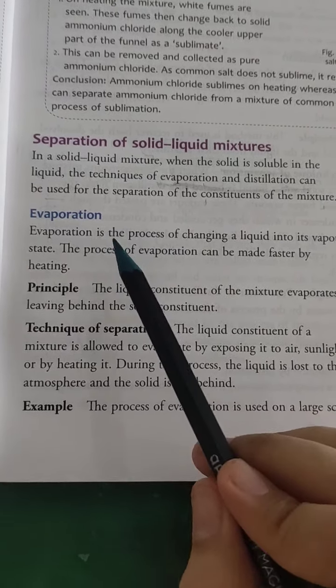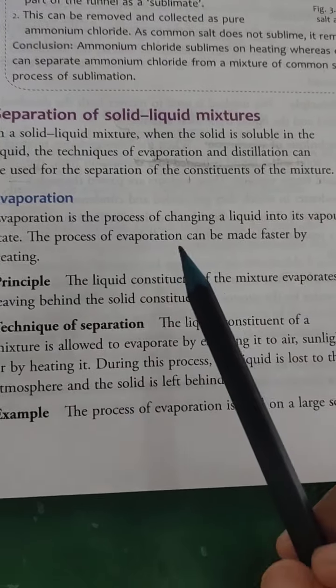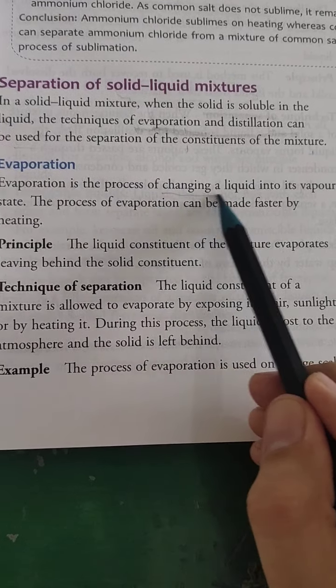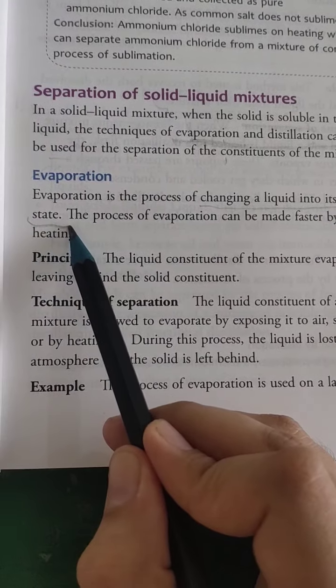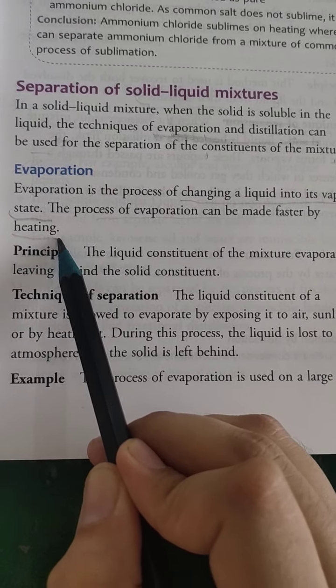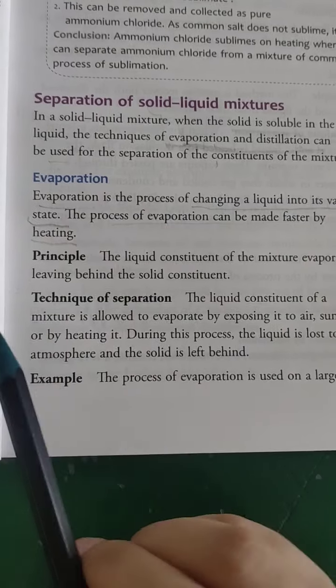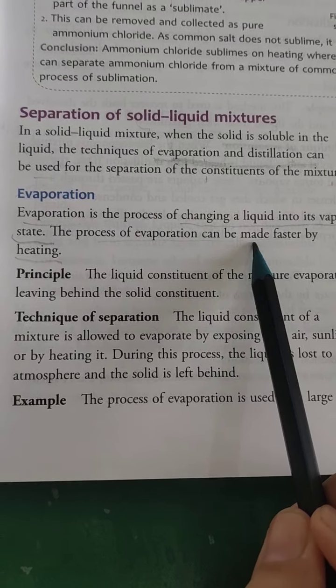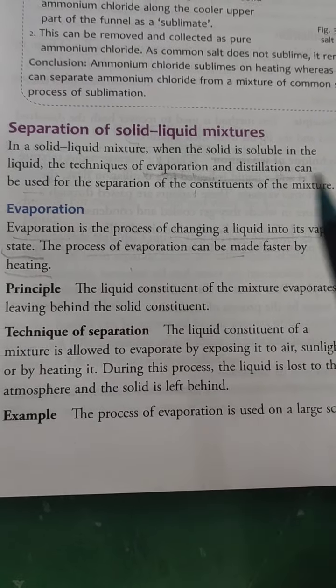So first is evaporation. Evaporation is the process of changing a liquid into its vapor state. The process of evaporation can be made faster by heating. Simple evaporation can also take place, but on heating it takes place quickly.